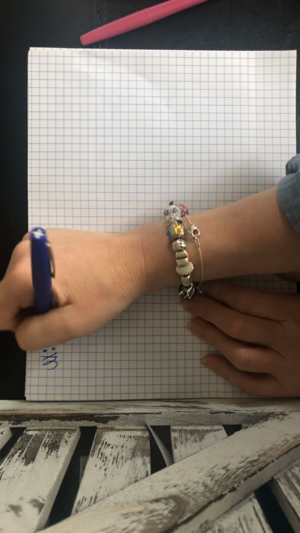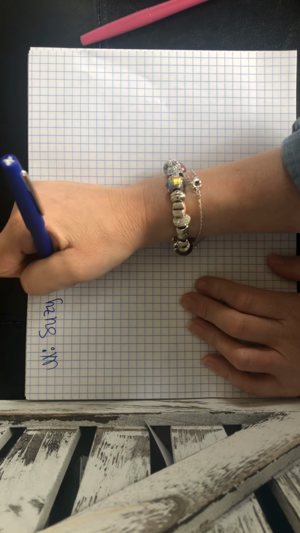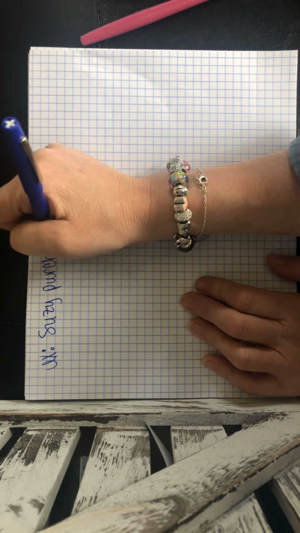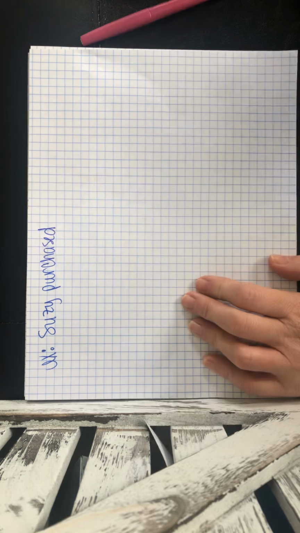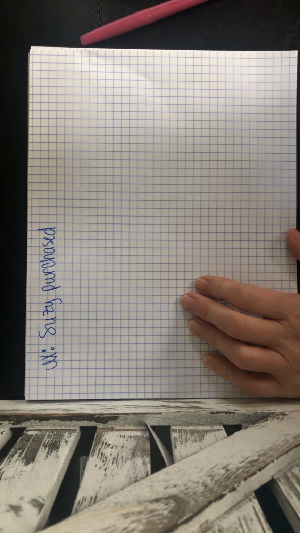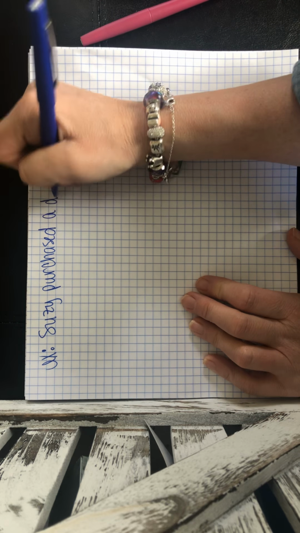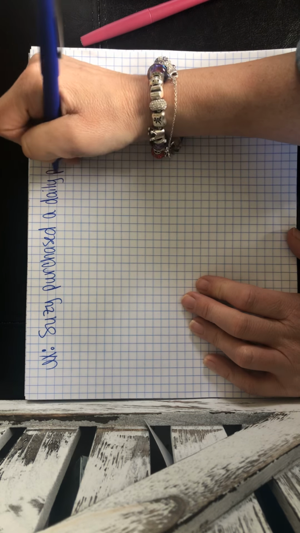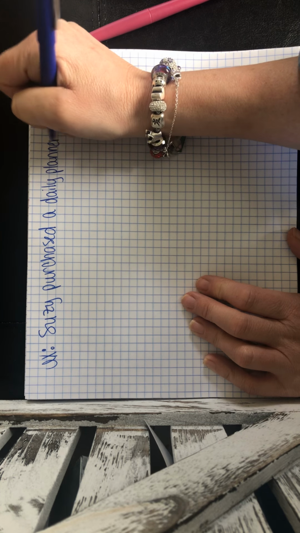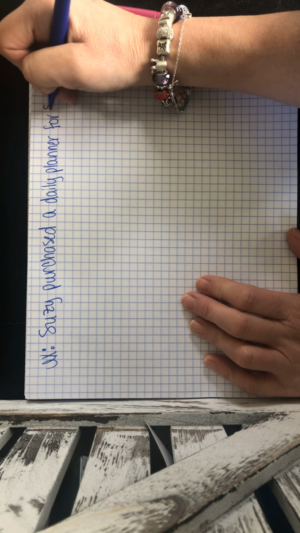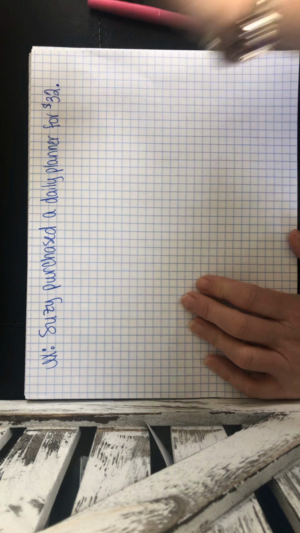Susie purchased a daily planner for $32.